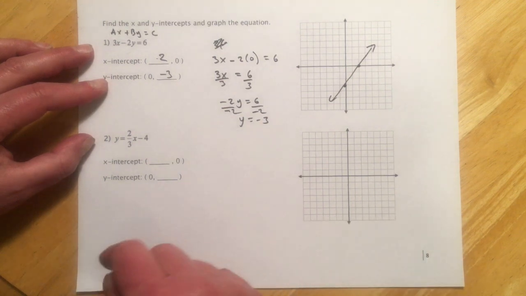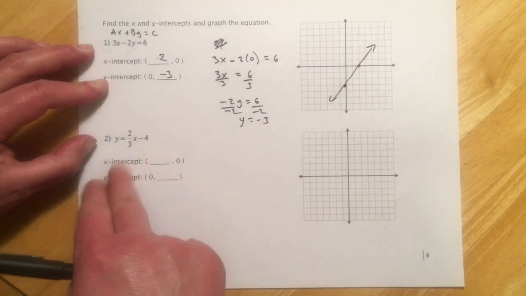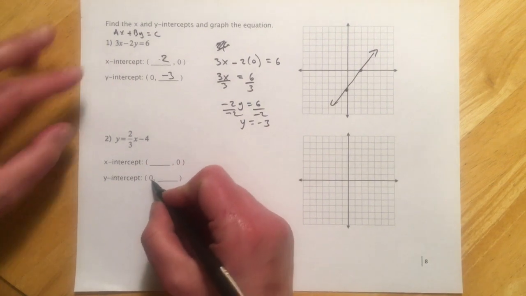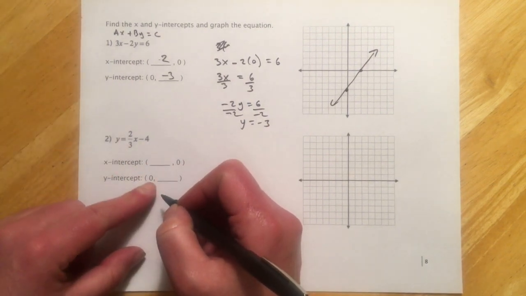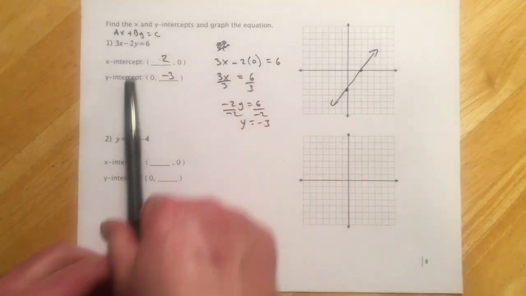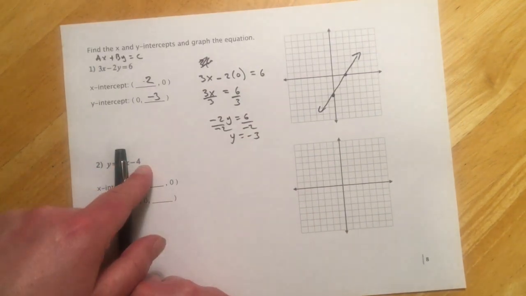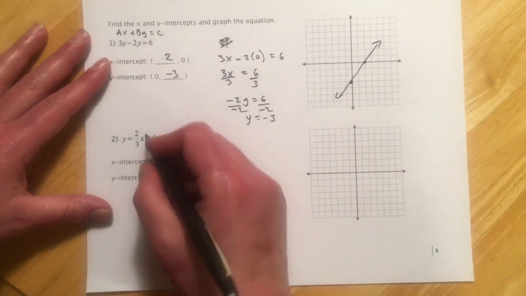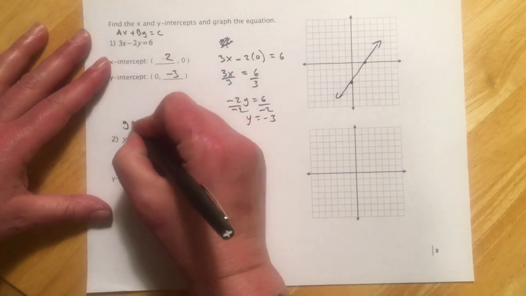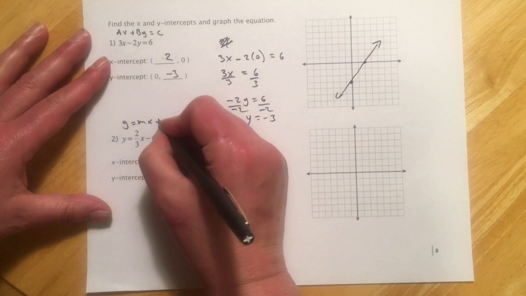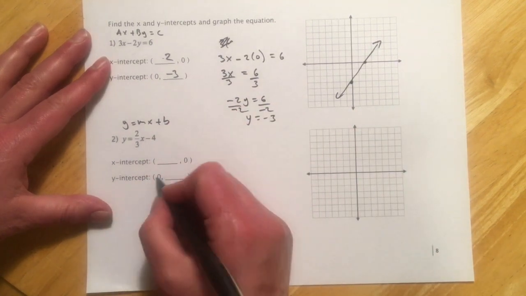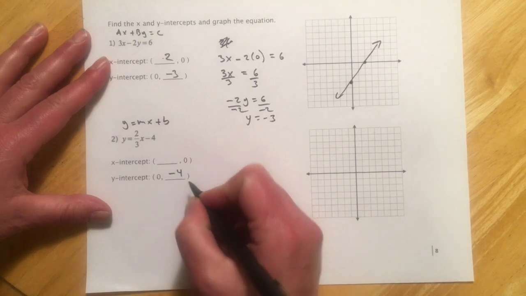Having said that, it's probably not the best technique for the next problem. The y-intercept is great for this. If x is 0, that all drops out, and that number on the end there is always going to be the y-intercept. As we get a little farther in the chapter, we'll see that this is y equals mx plus b, and that b is the y-intercept. So that's going to be negative 4.